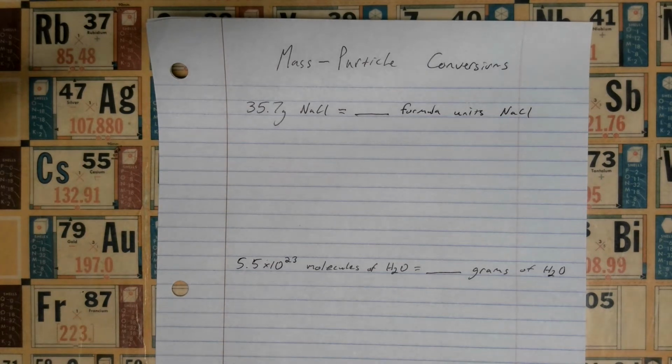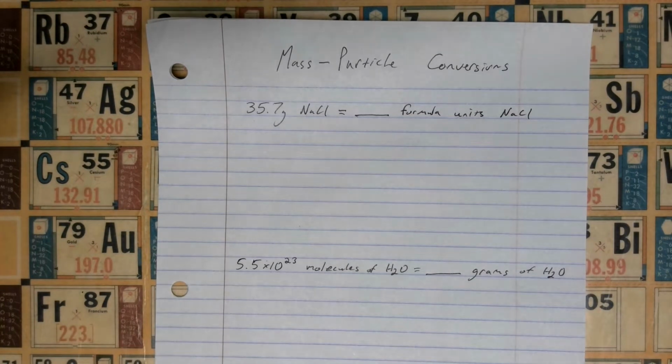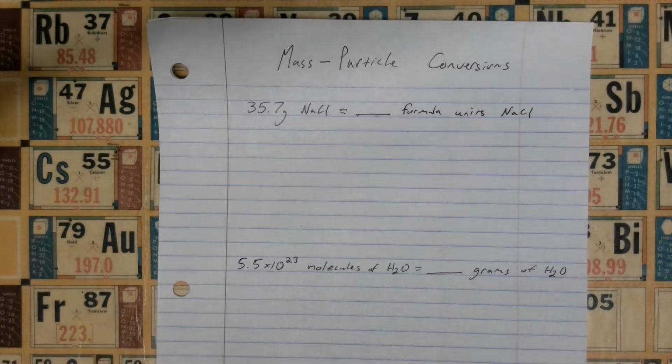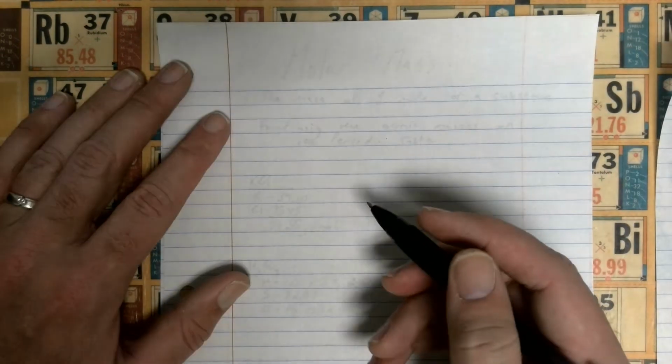Okay, so today we're going to put everything together that we've been doing the last week and a half or so, and we're going to do mass particle conversion. So, how do I get from grams to particles or particles to grams?